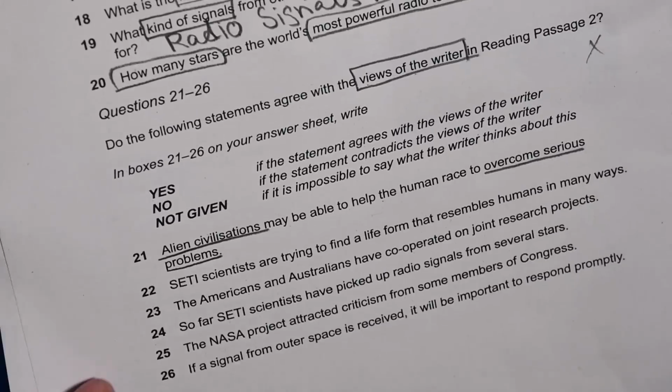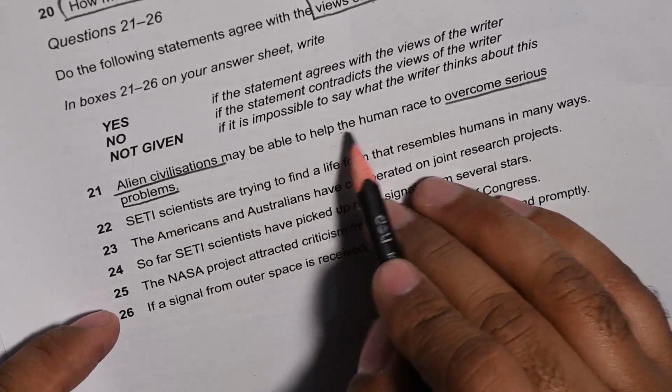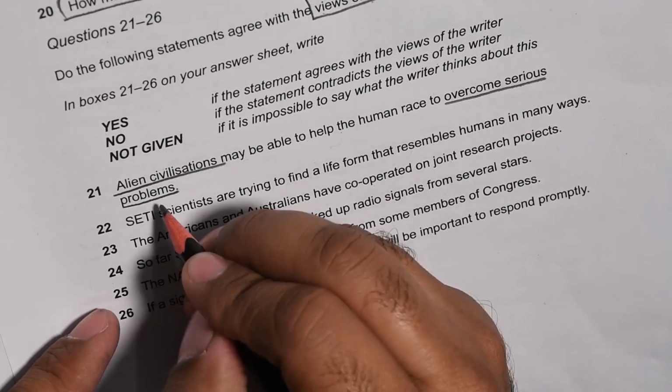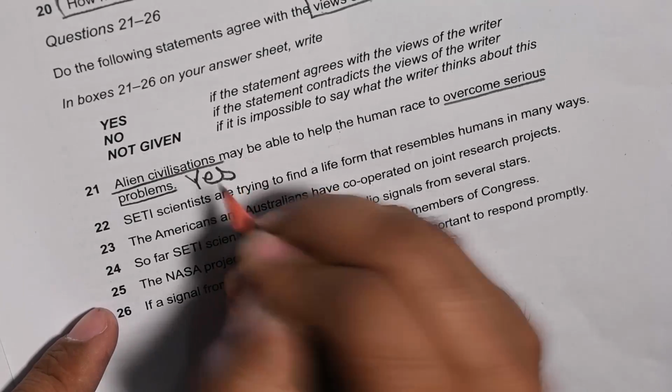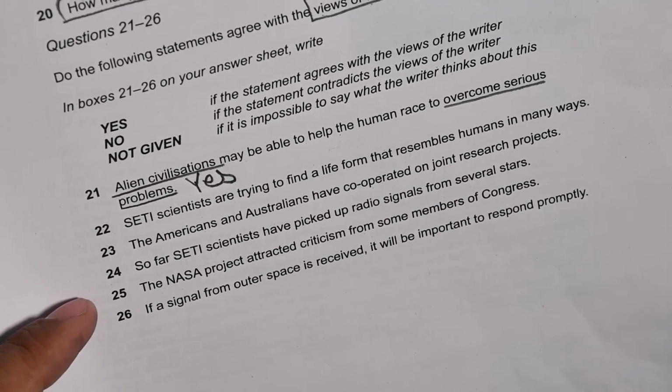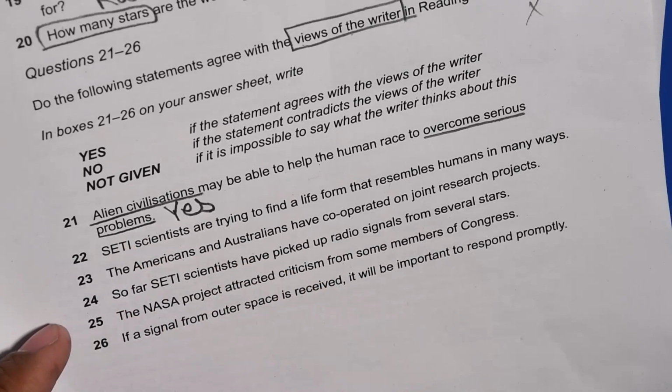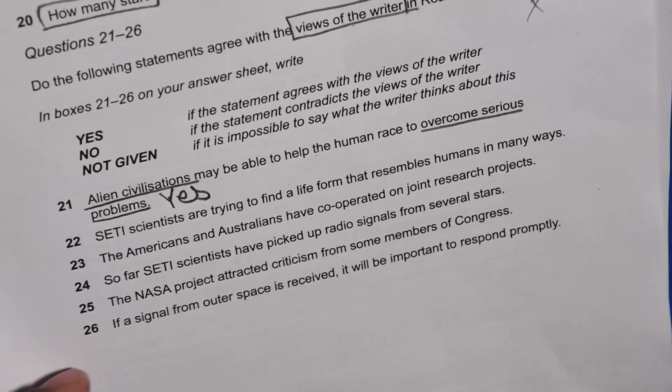So what's the question? Alien civilizations may be able to help the human race to overcome serious problems. Yes, the answer is yes. Clear? Now we found one answer, we got to read on and we'll find the other answers.